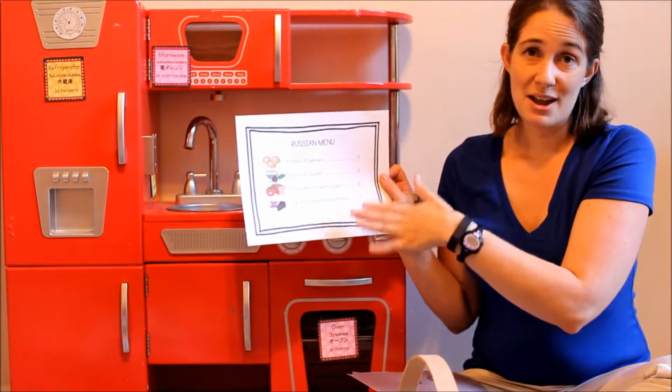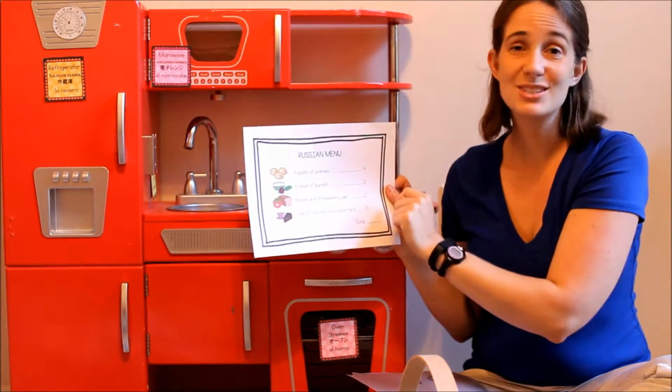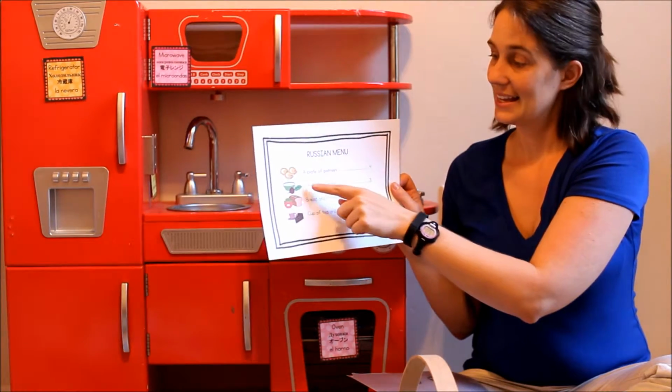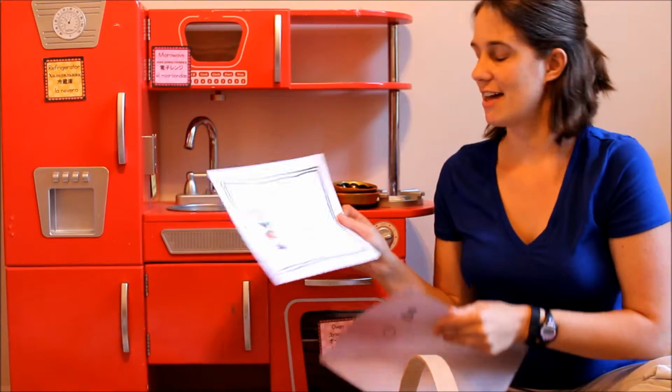And I try to keep my homemade ones simple so that my preschooler can practice ordering. If I have a laminator, I could put it through that.